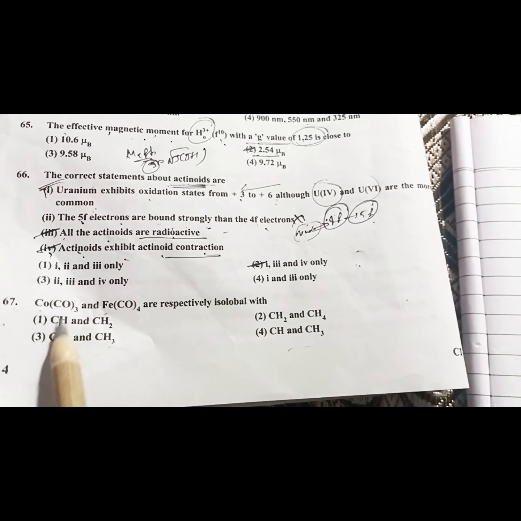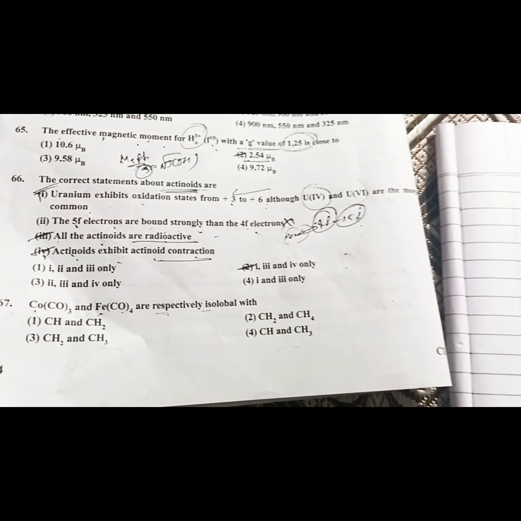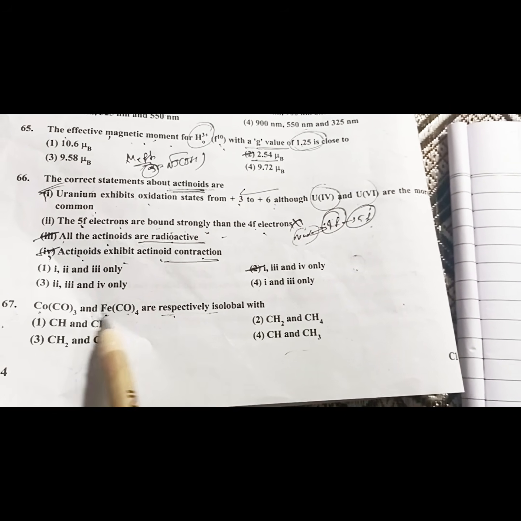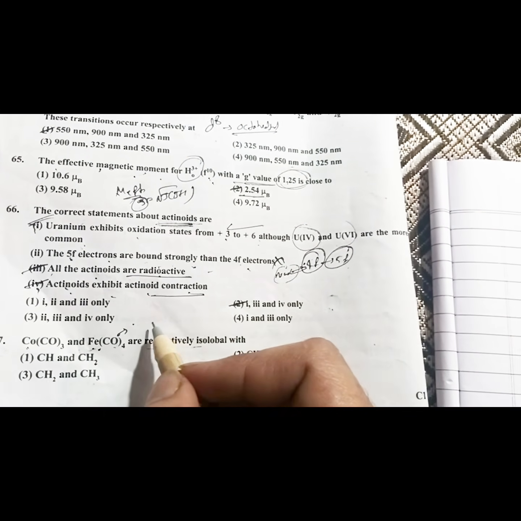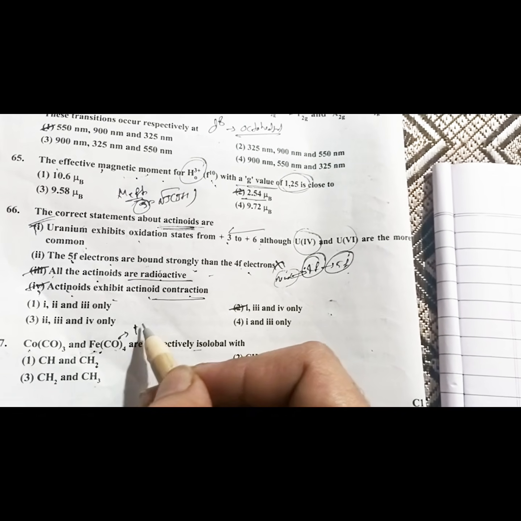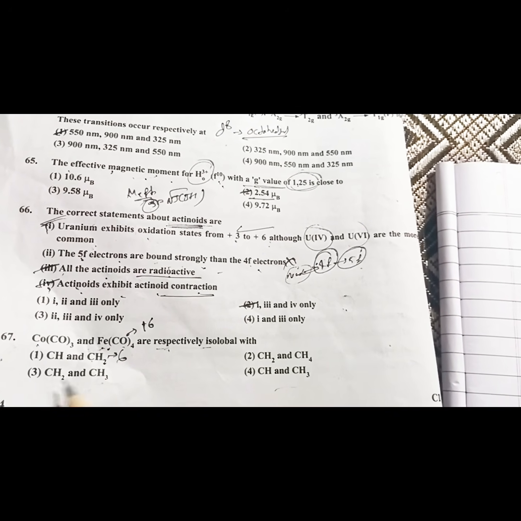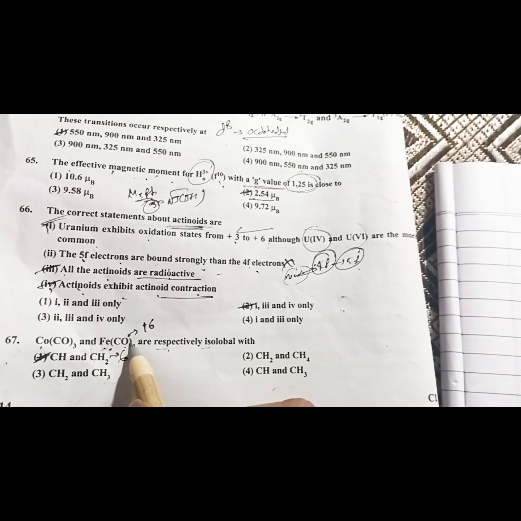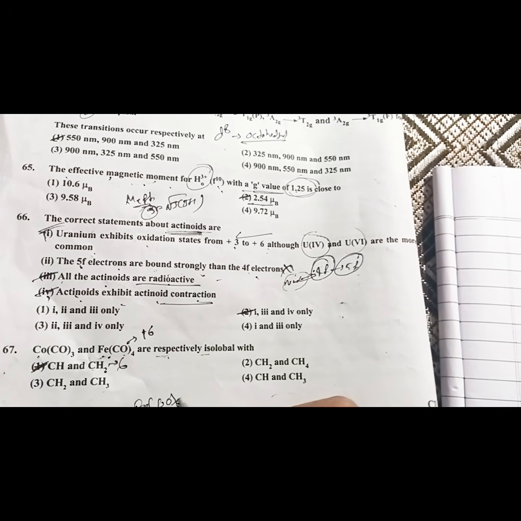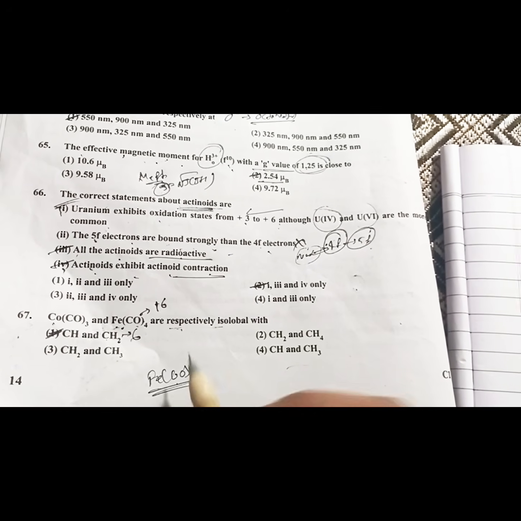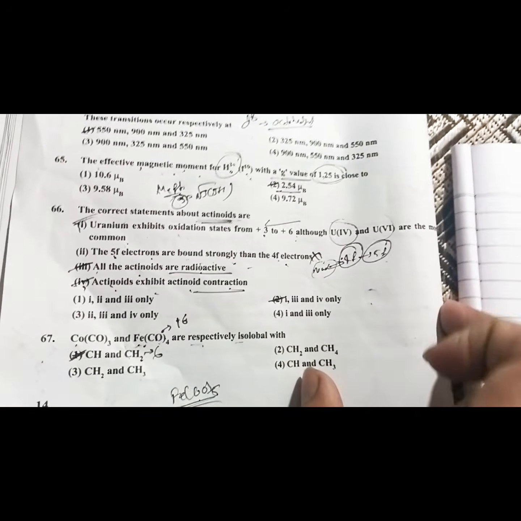For 67, Co(CO)3 and Fe(CO)4 are respectively isolable. Fe(CO)4 would follow the 16 electron count, I think. So the first one will be the right answer, since we know that Fe(CO)5 follows the 18 electron rule, while this one is 16. For the other you don't have that, so 1 will be the correct answer for 67.